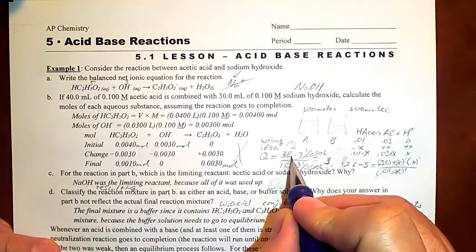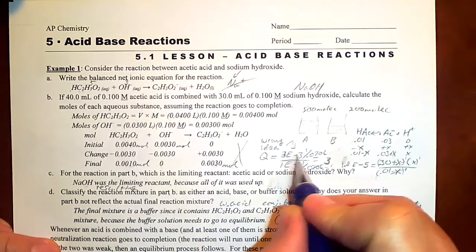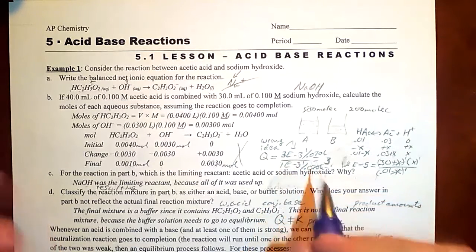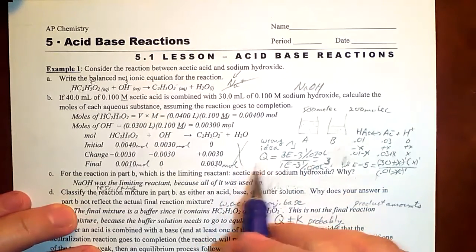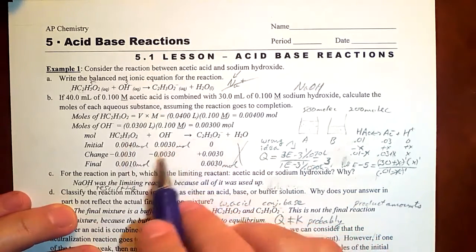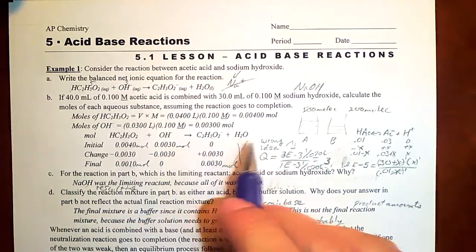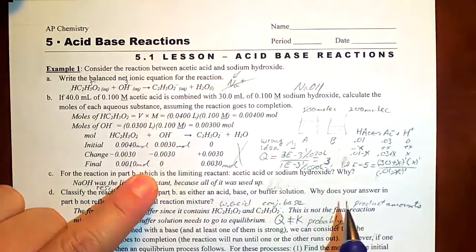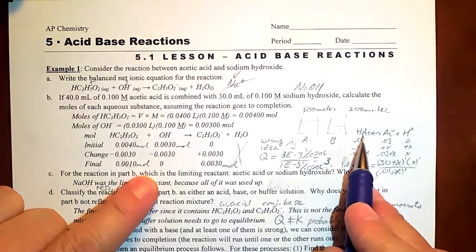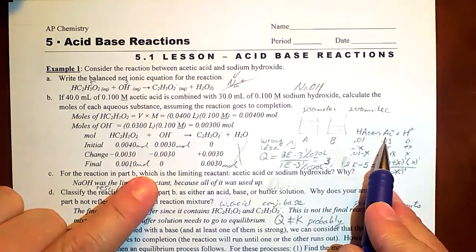Then the E negative 3 will also cancel out and I just get 3. However, this is not Q in reality, because this is not the reaction on offer anymore. What we've set up is, remember, we lost all the OH minus. What we've got now is this.